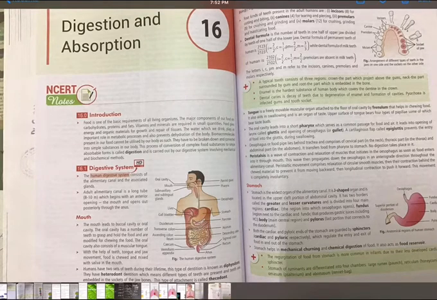And in this session, I want to touch upon a very important chapter as far as UPSC-NDA is concerned: digestion and absorption. Normally 2 to 3 questions will come from this chapter. And very frequently asked questions about digestion and absorption are about the mouth region.